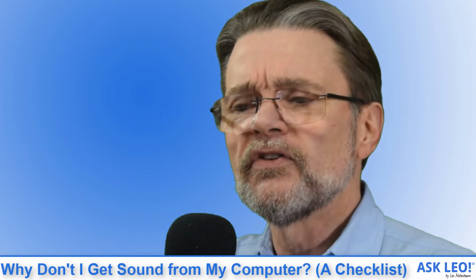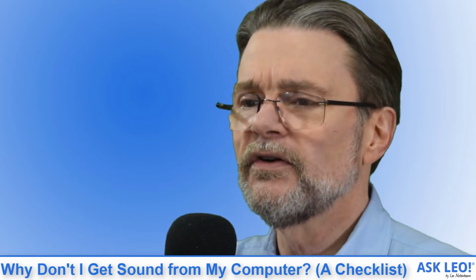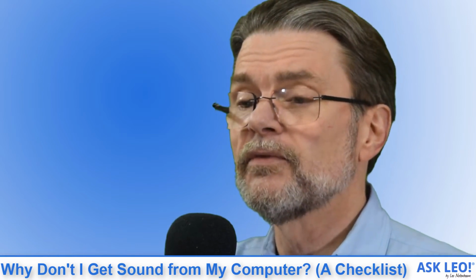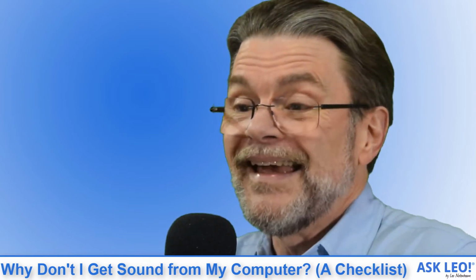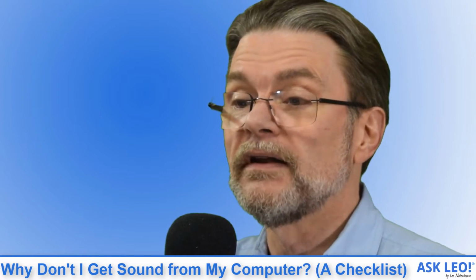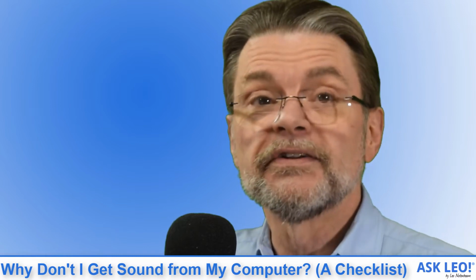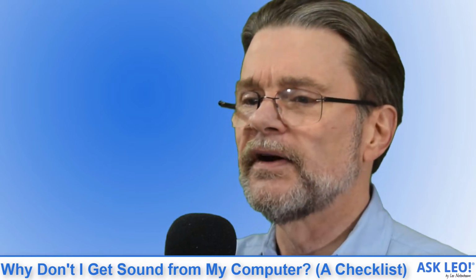Power. Do the speakers require power? And if so, are they plugged in, turned on, and is their volume turned up? This gets me every time I rearrange my desk, as the speakers I have get their power by being plugged into the monitor to which they are attached. I forget every time.